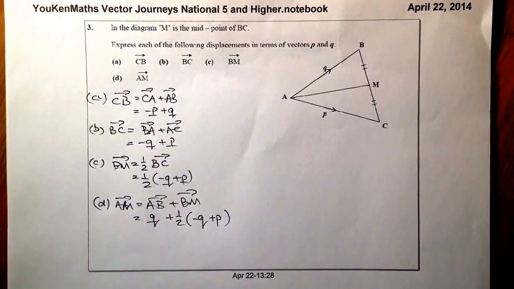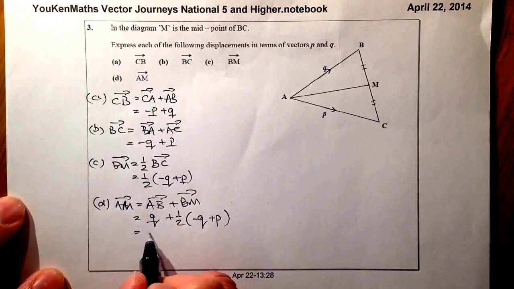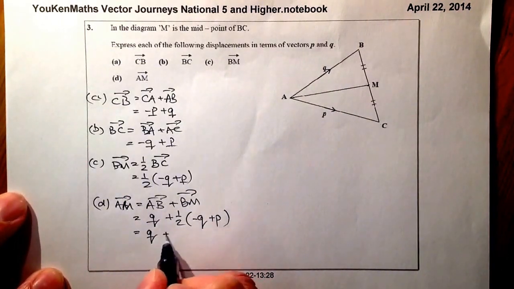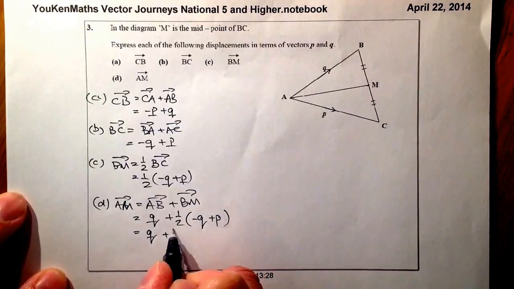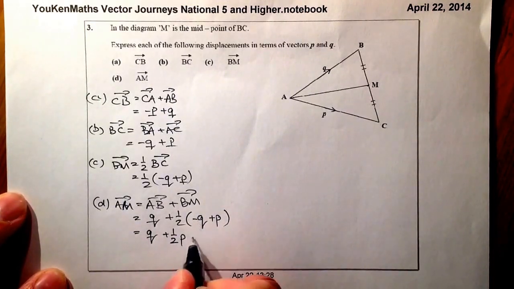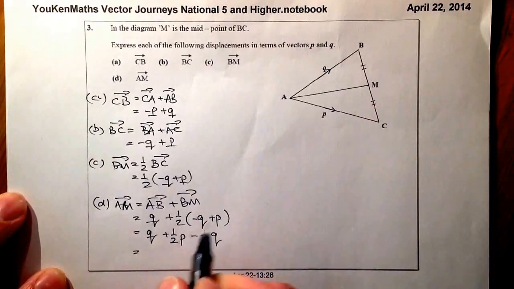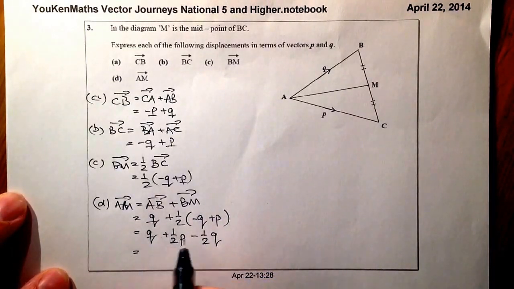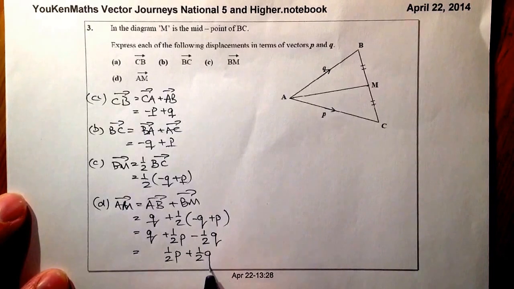Okay. Right, I'm going to have to tidy this up. What I'm going to do is multiply the bracket out first of all. So there's Q plus a half P, and that'll be minus a half Q. I'll just reverse them round, okay? And gather the Q's together and the P's, so I've got a half P here, and plus a half Q, okay?